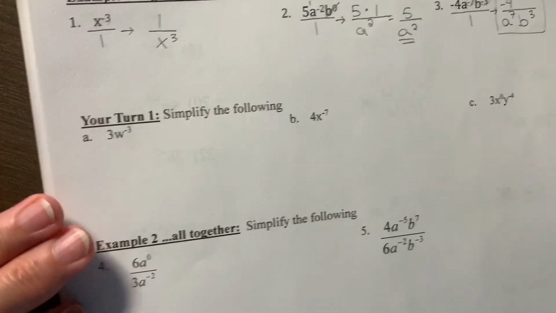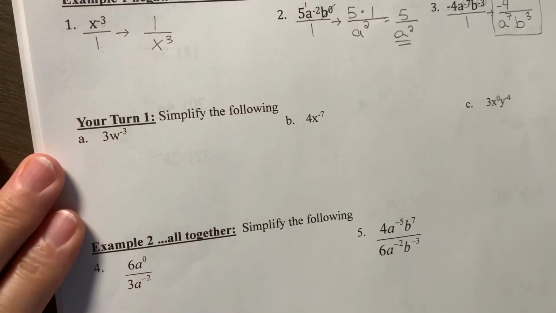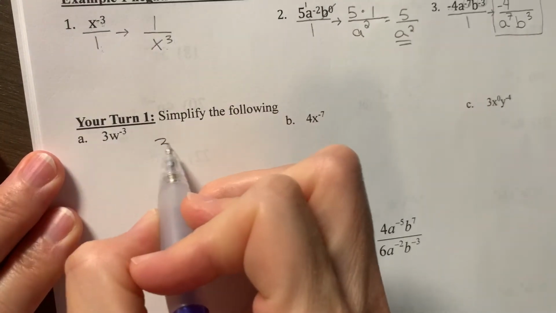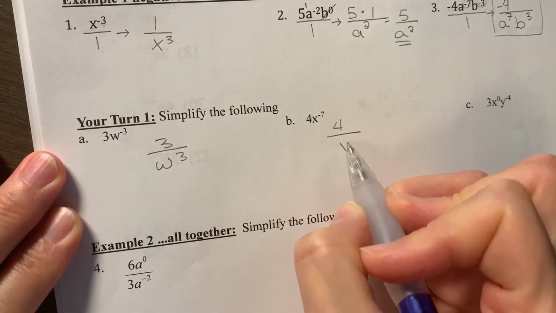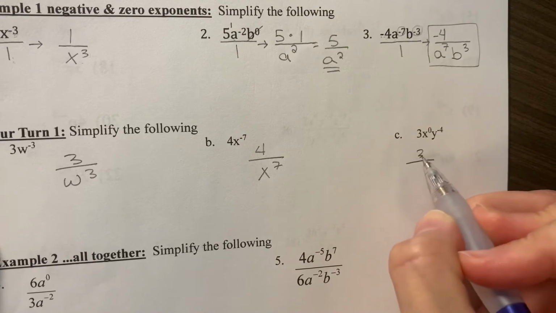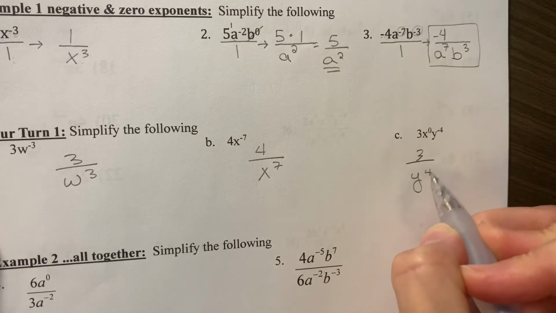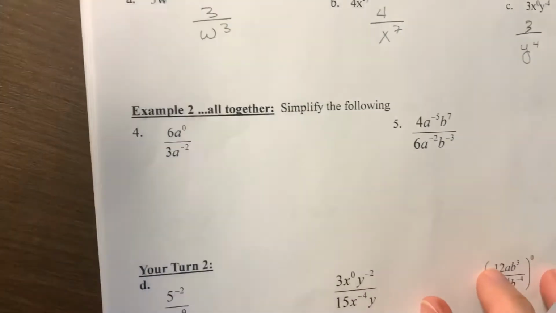Okay, I want you guys to try these. Pause the video and try these. So here is what you should have gotten. That's a 3. Okay. Go on to another example.